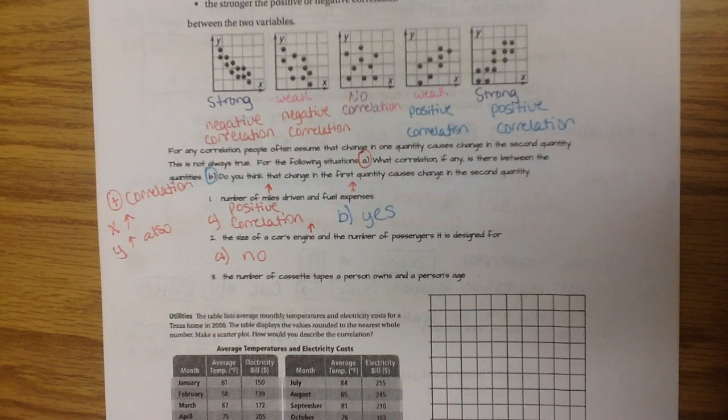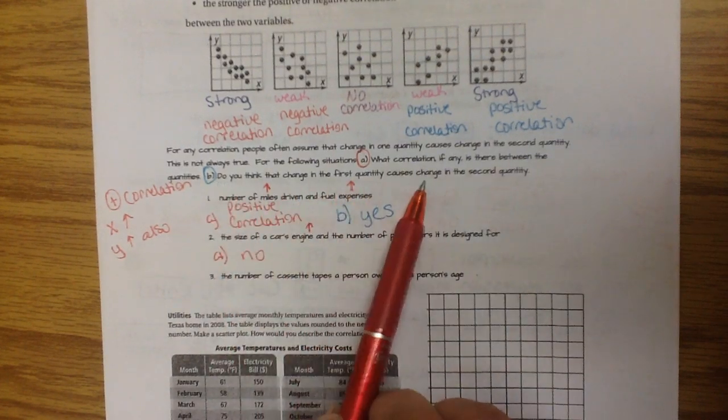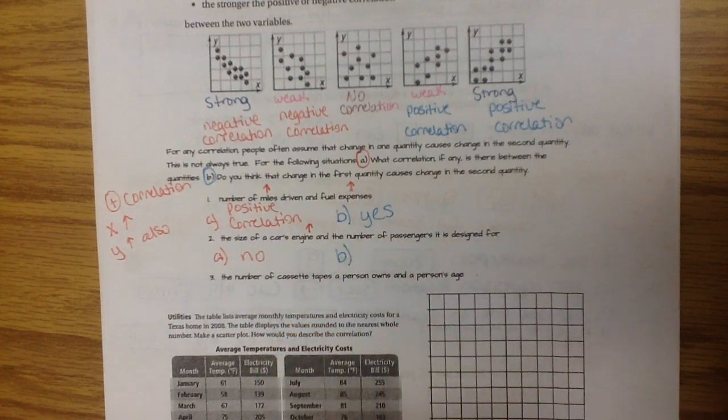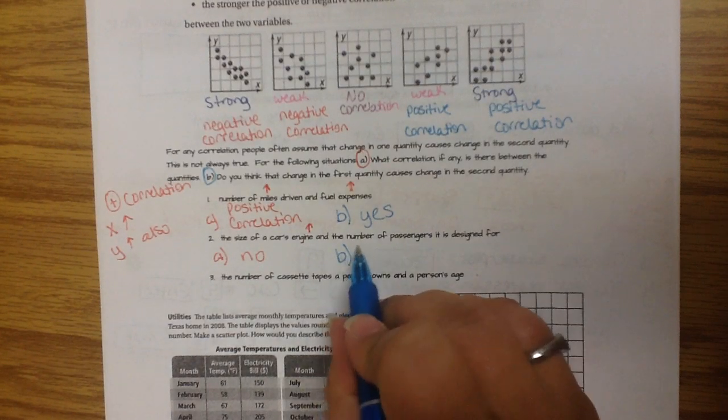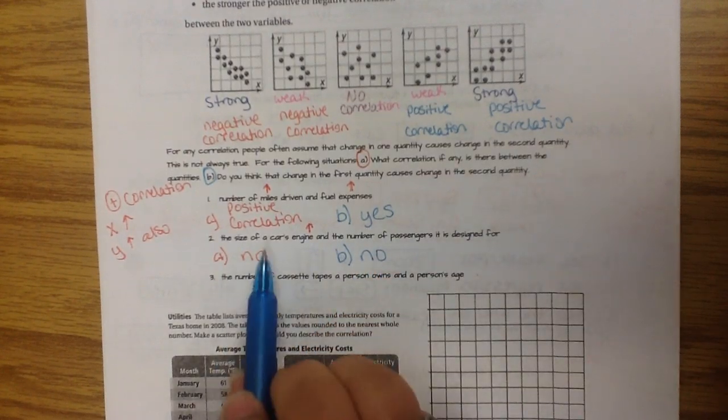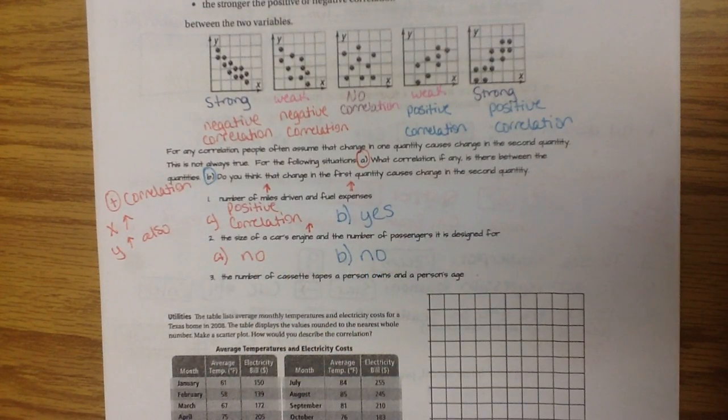So then B says, do you think a change in the first quantity causes a change in the second quantity? Well, if I increase an engine, so let's pretend you have one of the older muscle cars, and it has like a 350 engine in it, and you want to increase your engine, well, does that make your number of passengers increase or decrease? No. A change in your engine is not going to change the body style of your car.